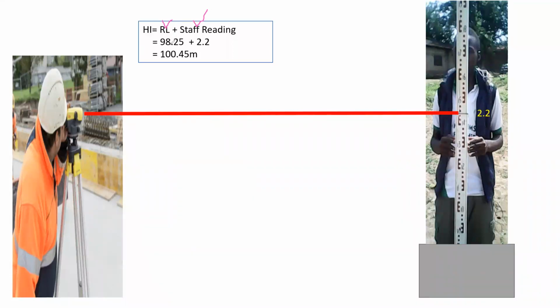And what is this reduced level? It is 98.25. I'll tell you where it has come from. The staff reading you can observe from here, it is 2.2 meter. Now add it: 98.25 plus 2.2 gives me 100.45 meter. So this 100.45 meter is the height of the instrument, HI, which stands for height of the instrument. It's a reduced level.